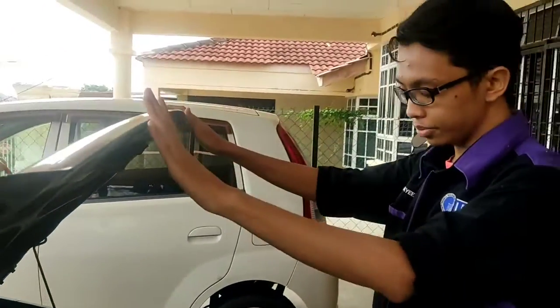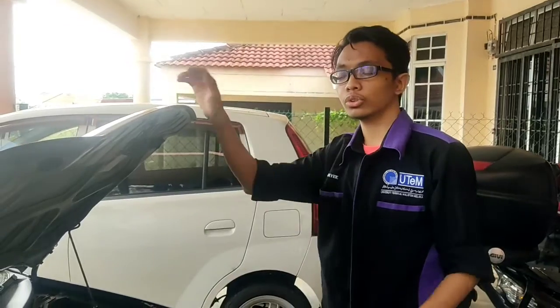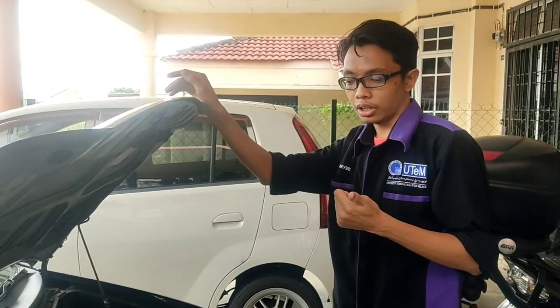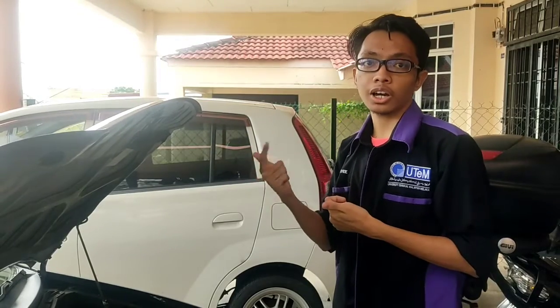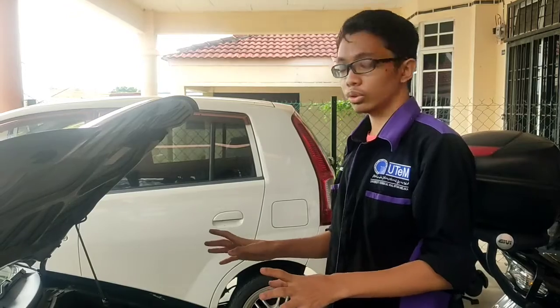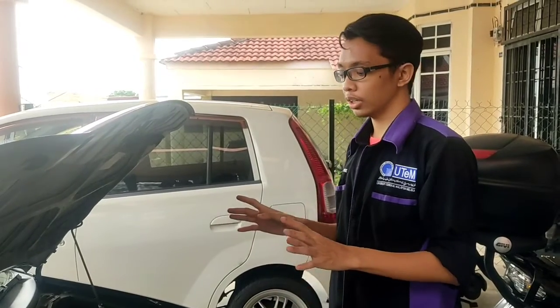Okay, as you can see here, this is the engine bay. Okay, we will do two maintenance processes. Firstly, how to indicate where the low pressure and high pressure are, and the second one is we need to know how to tell whether there is a leakage in the air conditioning system.